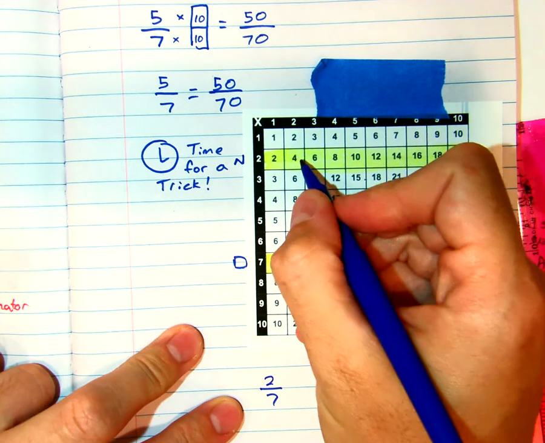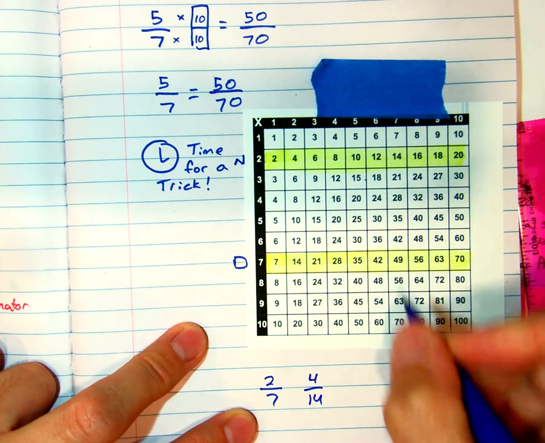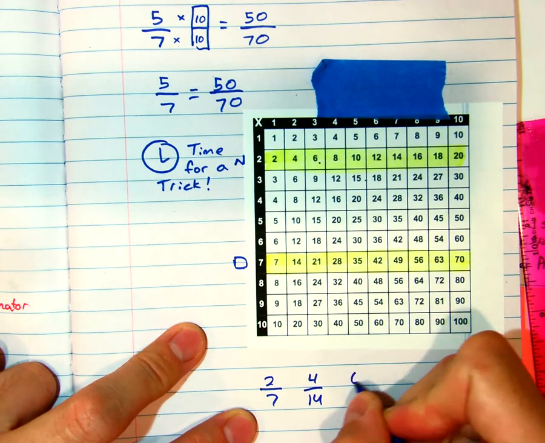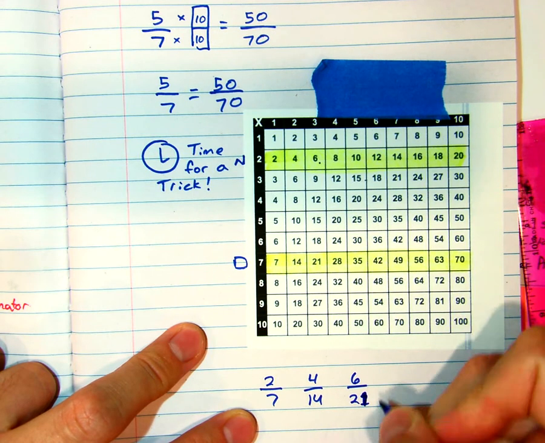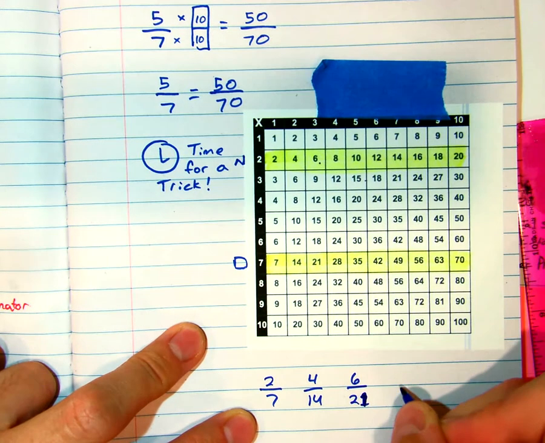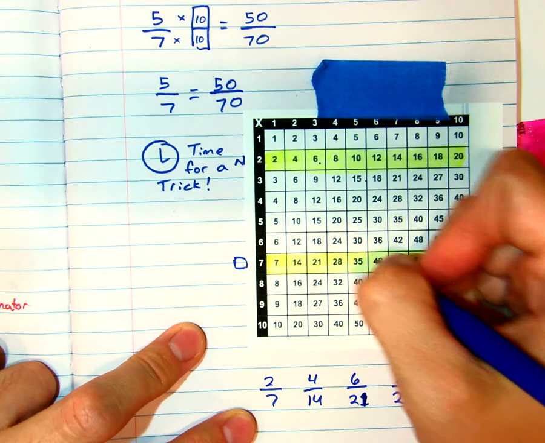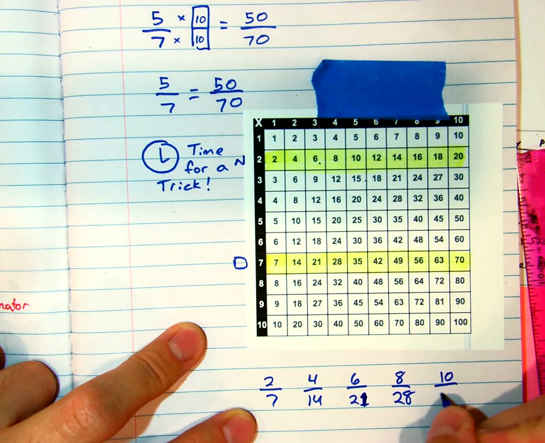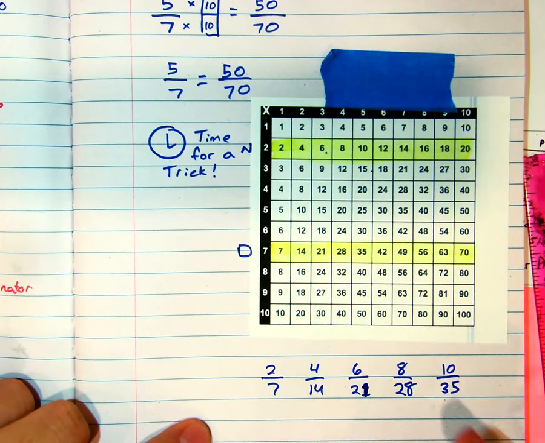We have 4 and 14. 6 and 21. Oops, that's 7. Should be a 1. 8 and 28. And 10 and 35. Now I can keep going, but I'm going to stop here. These are all equivalent.